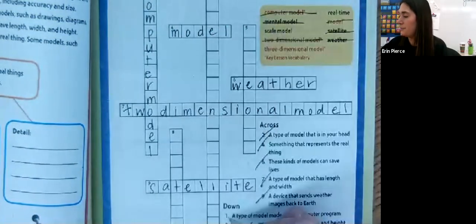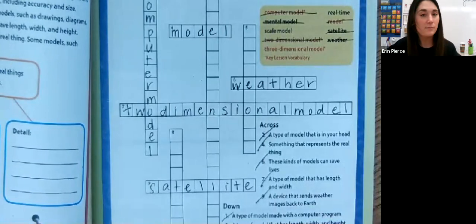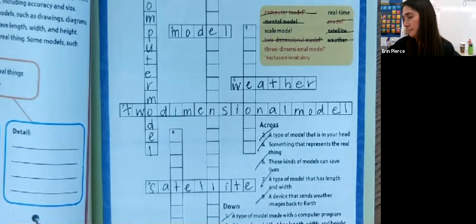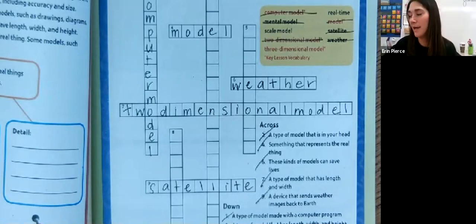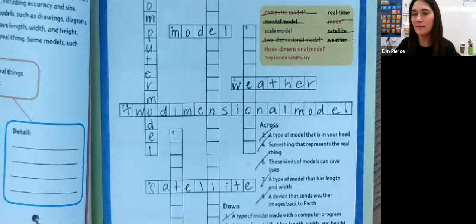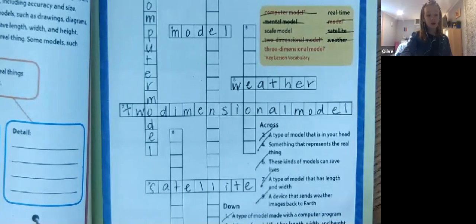A type of model that has length, width, and height. Carter, I haven't heard from you yet. Oh, can I do number 8 real quick? I will ask you 8 after, when we get to 8. Okay. Olive. 3-dimensional model.